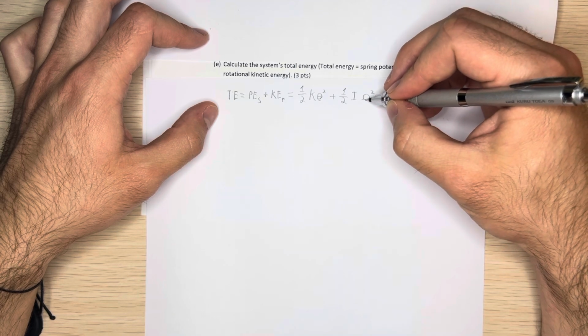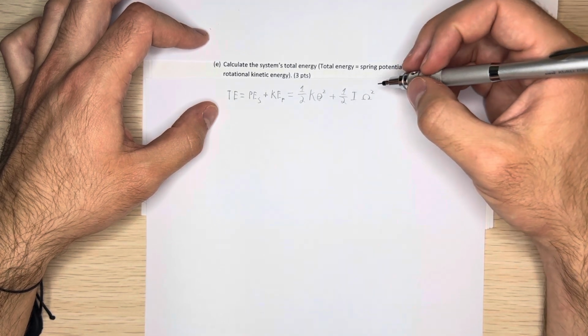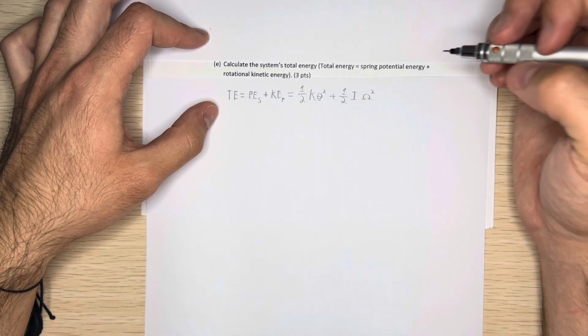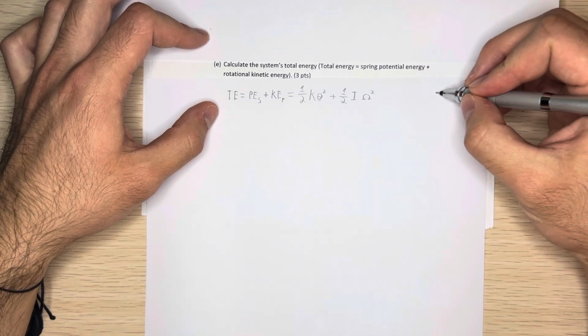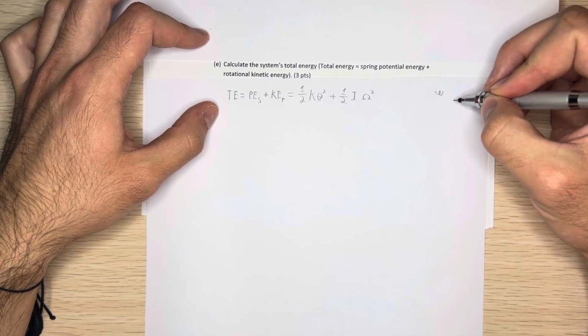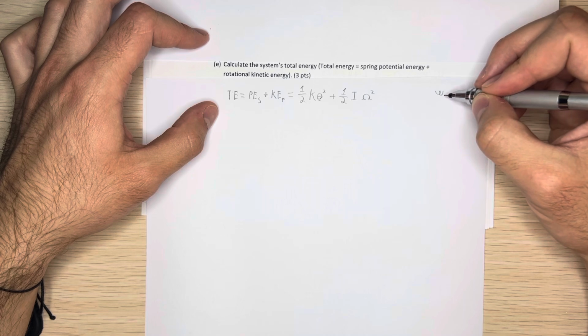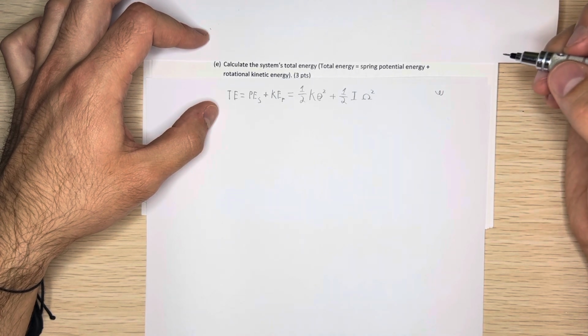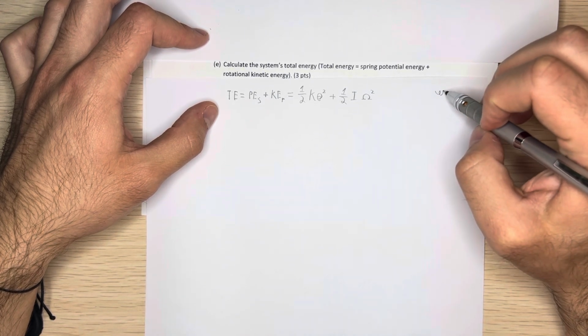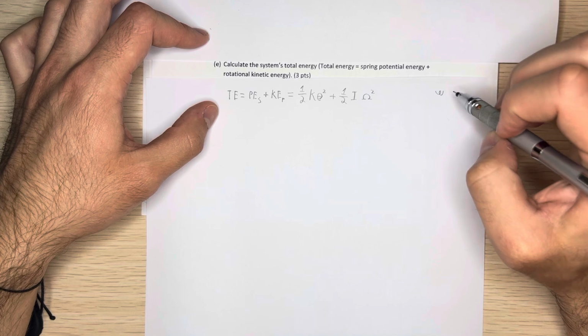In this case, we're using uppercase omega to represent the rotational velocity. Typically, you're probably used to lowercase omega representing angular velocity, but we're using that to represent the angular frequency.